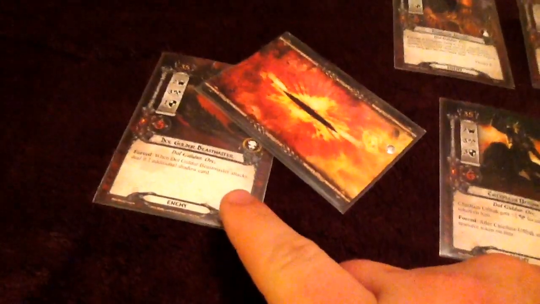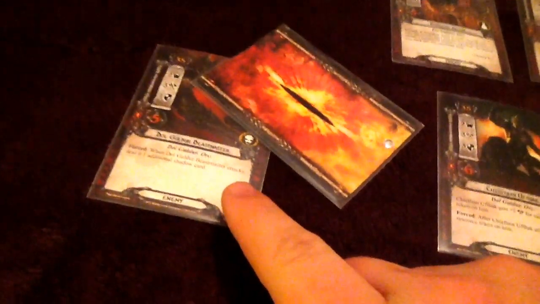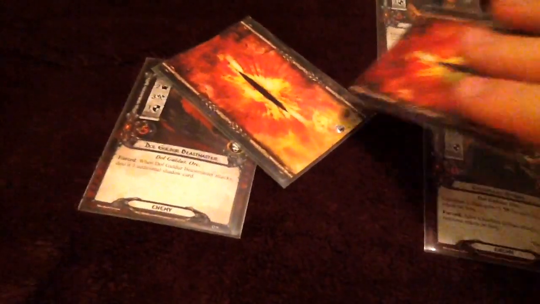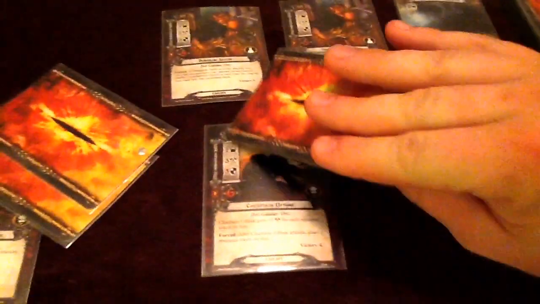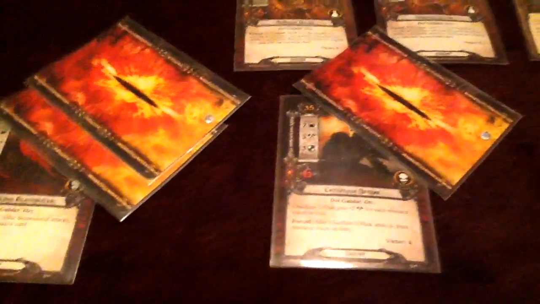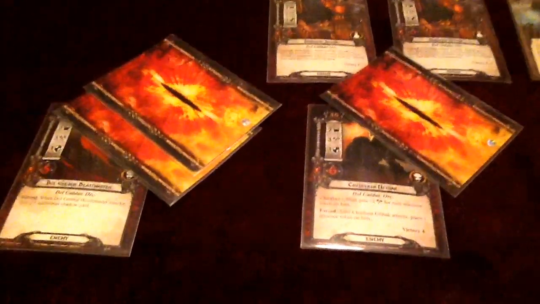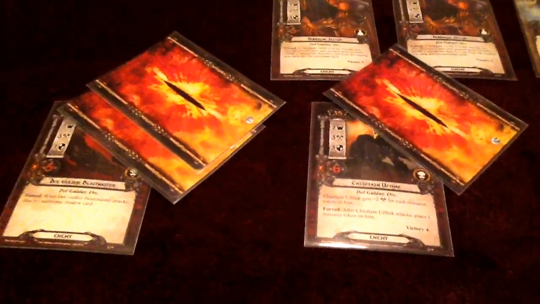So what we'll do, now the Beastmaster over here has a forced ability. When he attacks, deal 1 additional shadow card. So we'll go ahead and deal 2. And it's just taking an encounter card from the encounter deck like this and placing it face down at an angle like that, just so it designates it as a shadow card on the attacking monster.